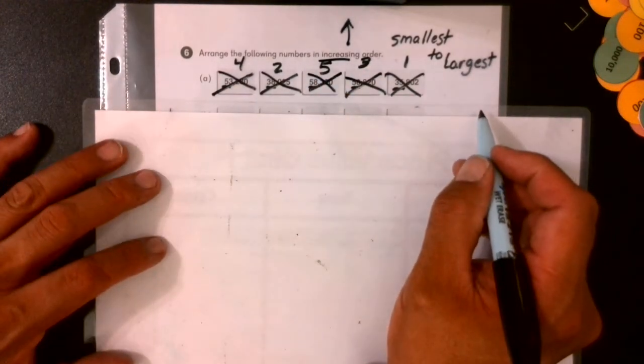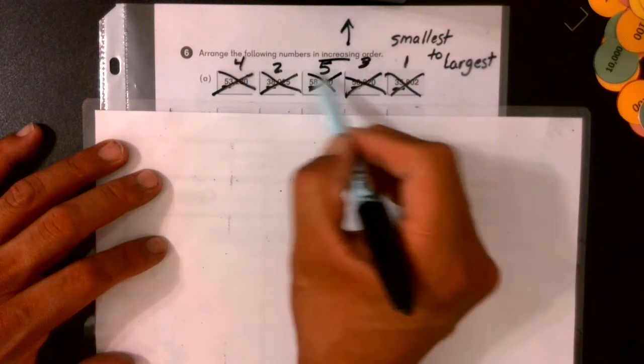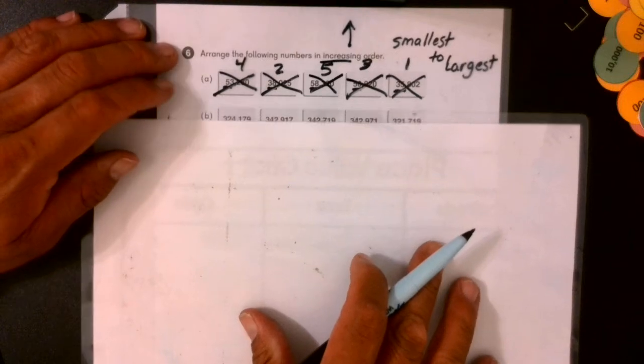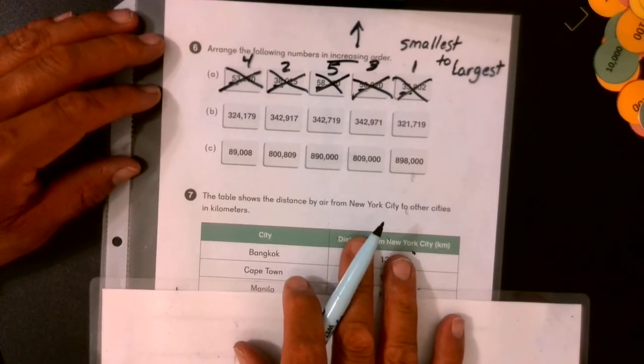So if I was to put this in increasing order, it would be this card, followed by this card, this card, this card, and that card. Okay, so we're going to skip through that. You guys got the idea how to put them in order.